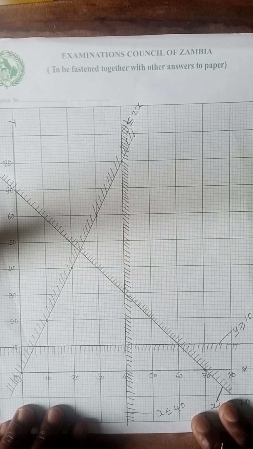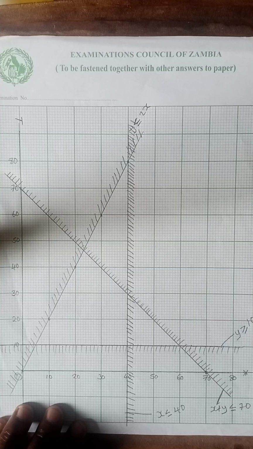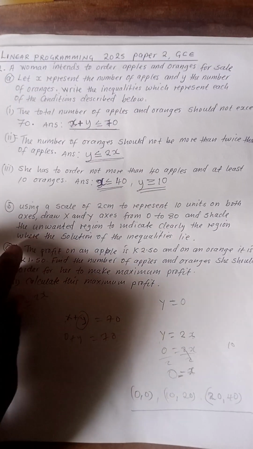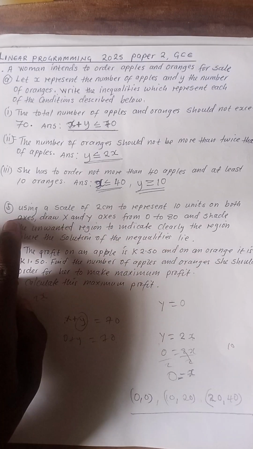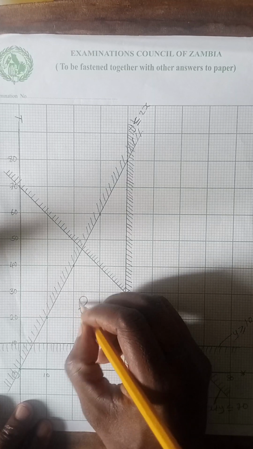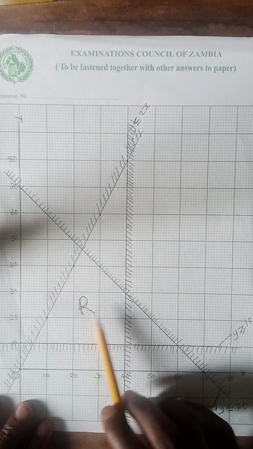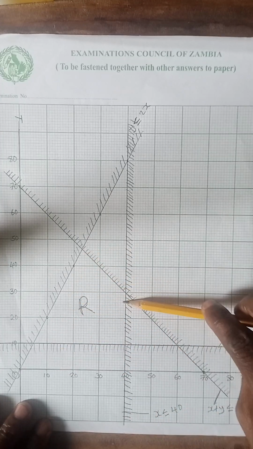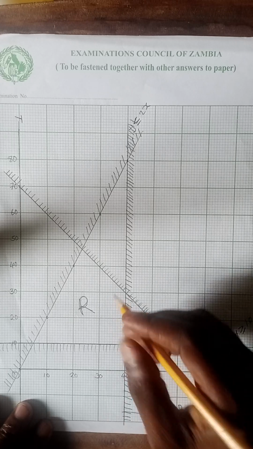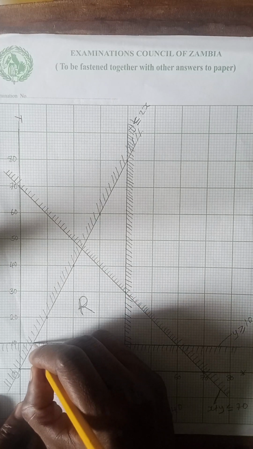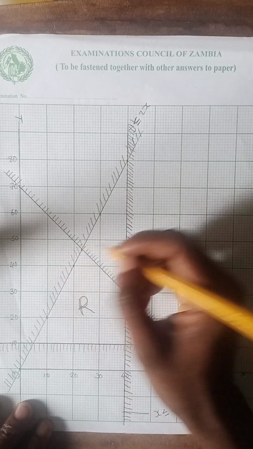Okay, so now, meaning the inequalities according to this question, we have actually answered question B. What we want there is just to put now the feasible region. So you just put R inside there. When you look at this, this is the wanted region because there is no part which is shaded. So again, we need to consider the vertices of this same region.